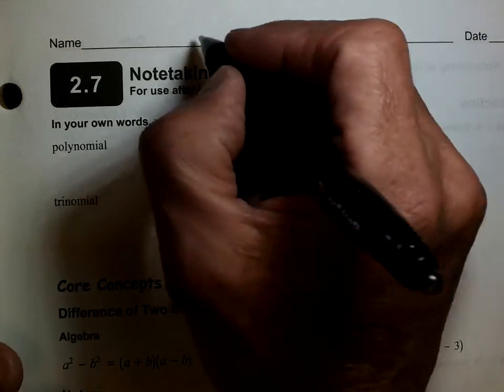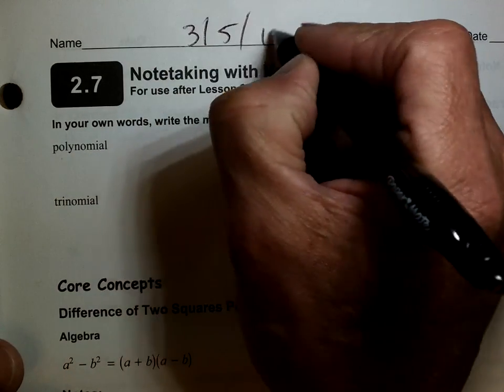Today's date, 3/5, March 5th, 3/5/18, right?